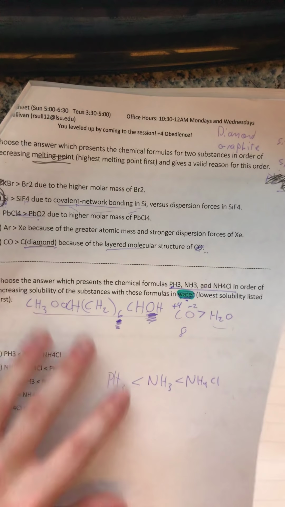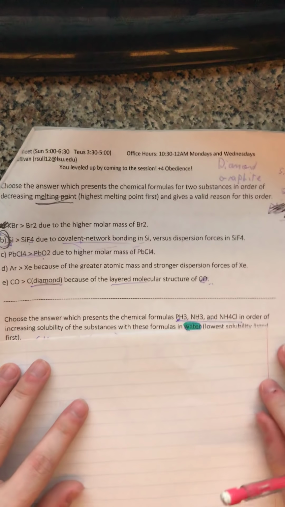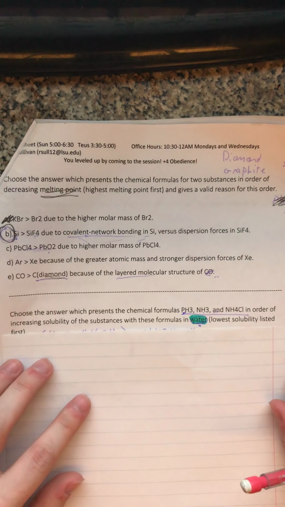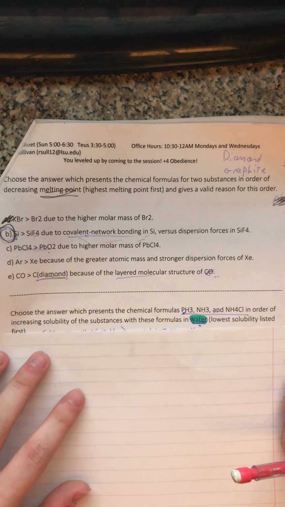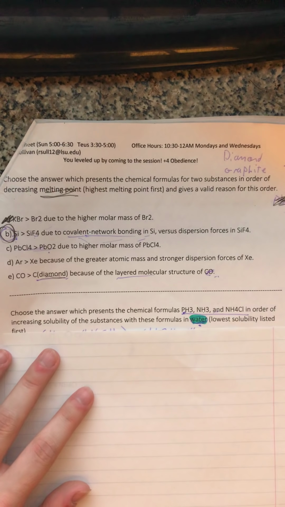Okay, so next, this question is another one that you guys mostly haven't seen. So it says to choose the answer which presents the formulas in order of increasing solubility of these substances in water.